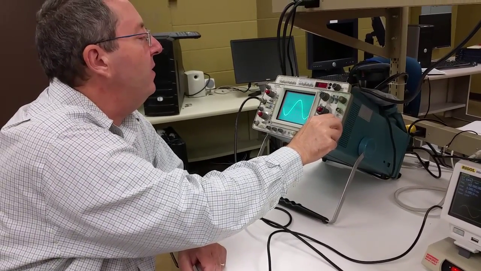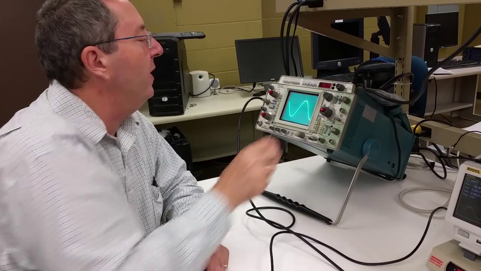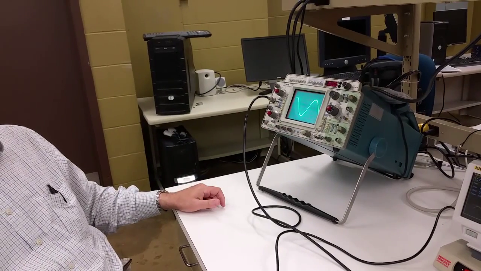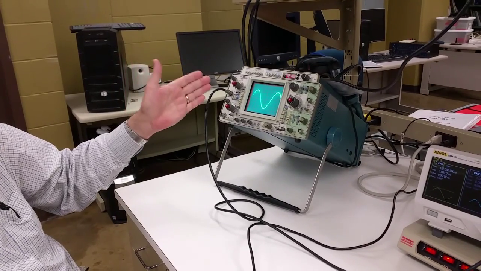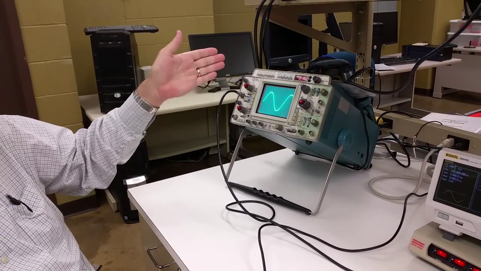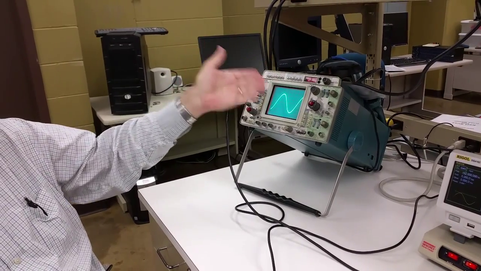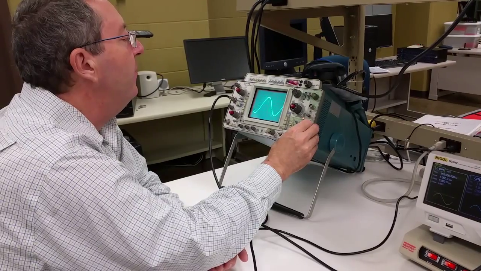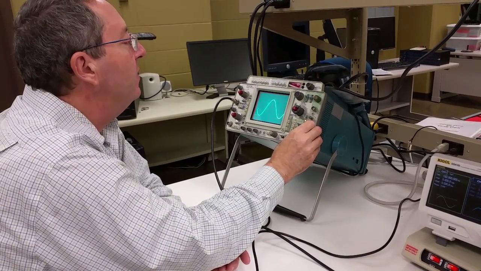So I want to demonstrate something called triggering. Right now this is an old scope. It's having trouble triggering. Now this looks like it's floating across the screen because the oscilloscope is selecting a very slightly different time to start the trace each time. It should select exactly the same time for the trace each time, and it's not a very good scope apparently.